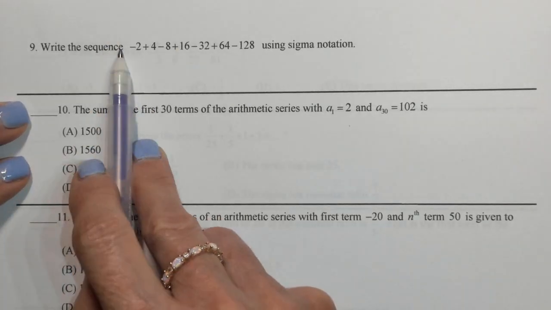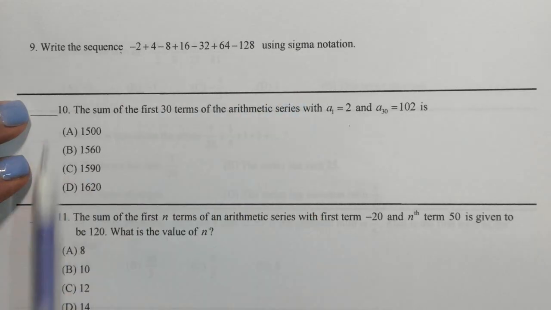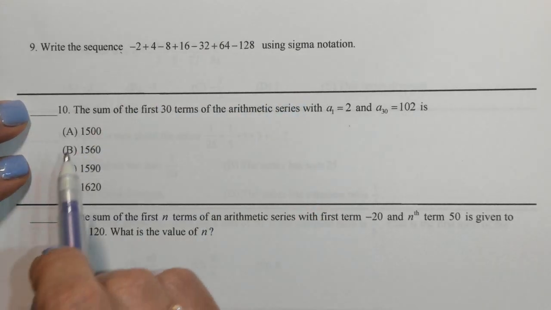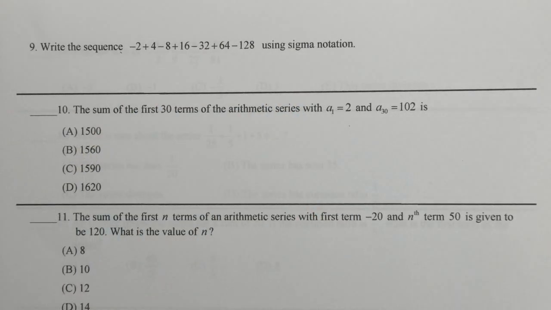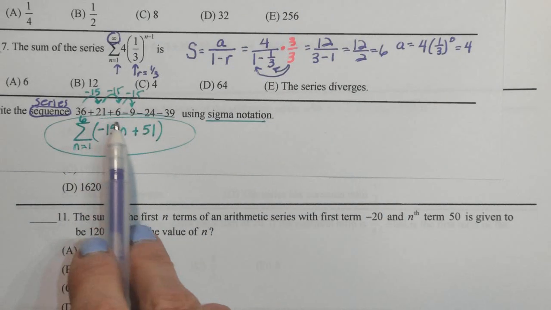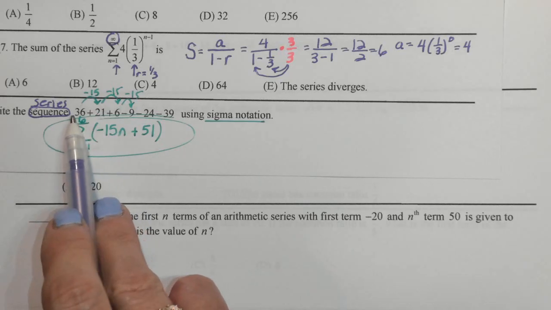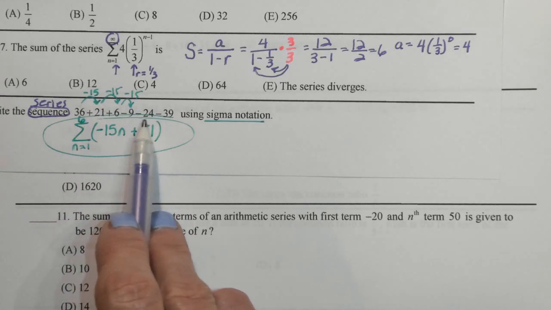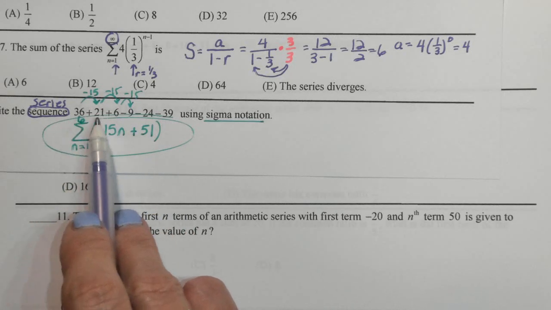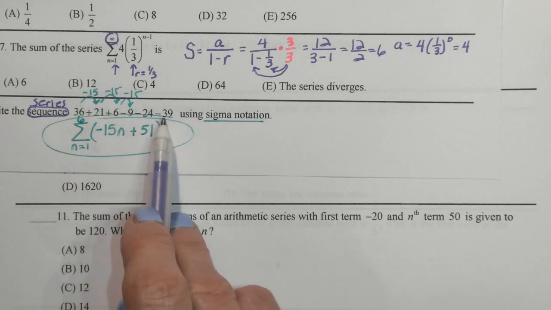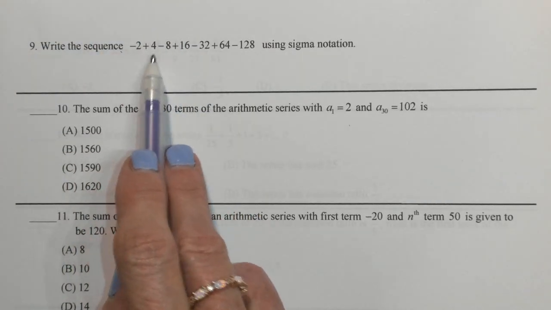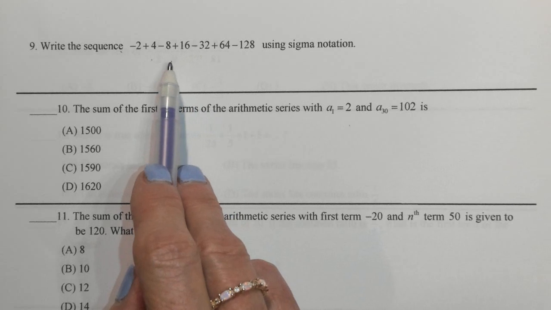Okay, write this sequence in sigma notation. Okay, this, and by the way, there is no way that that one could have been geometric, because you would never have positives and negatives but not alternating in sign. Okay, like this one. This one is alternating in sign, so it might be geometric.